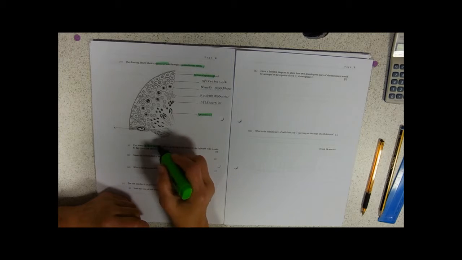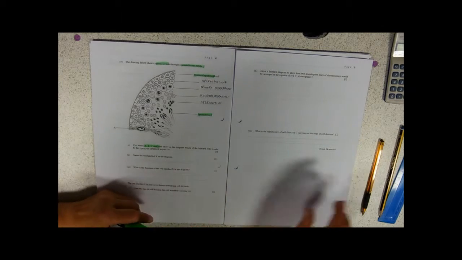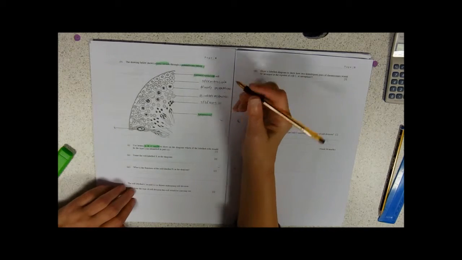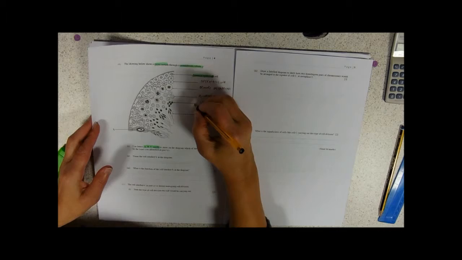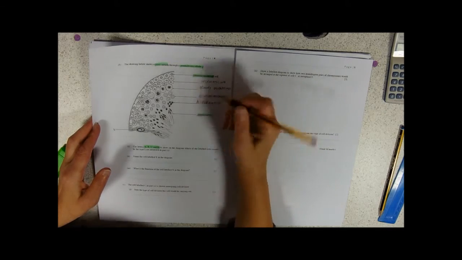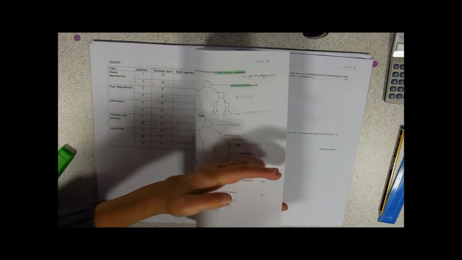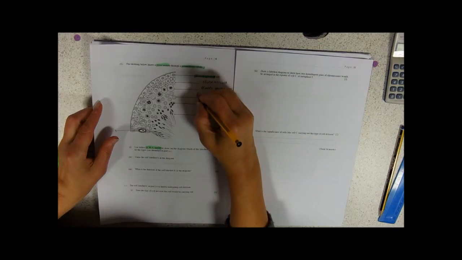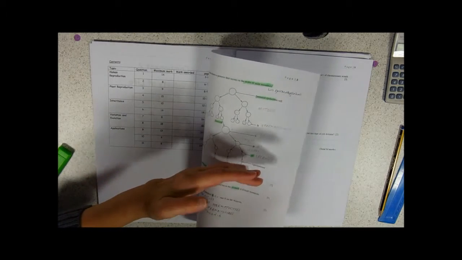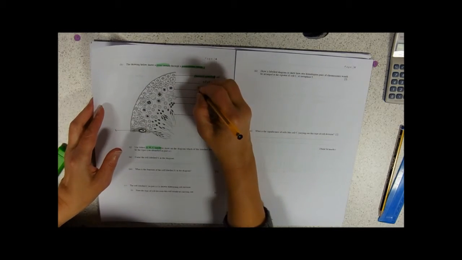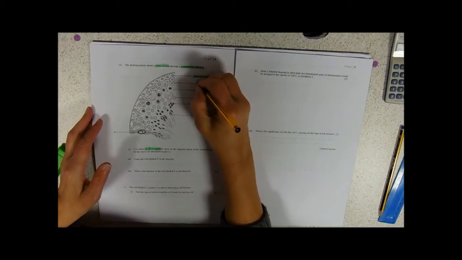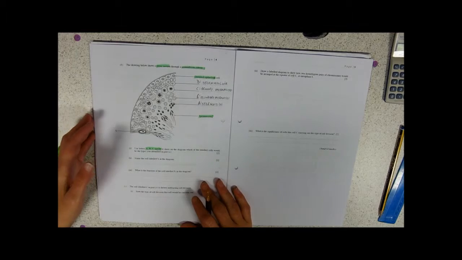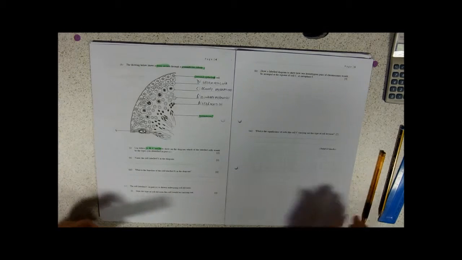So you see, you should have read the question first. So A, B and C and D. So which was which? Okay, so A were the spermatids. B were the secondary spermatocytes. C, primary spermatocytes. And D, spermatogonia. Well, that'll teach me to read the question, won't it?